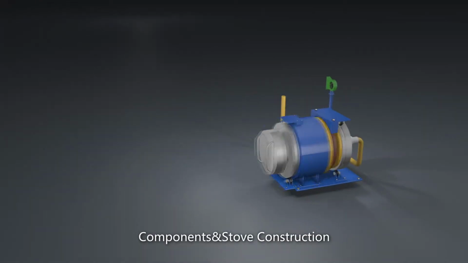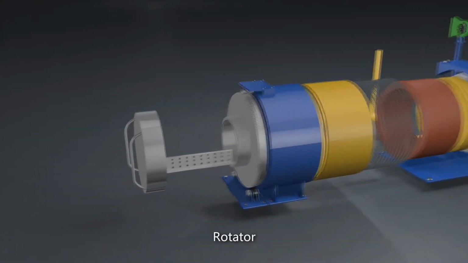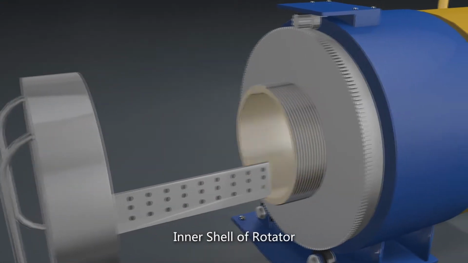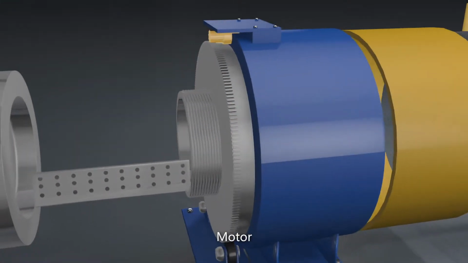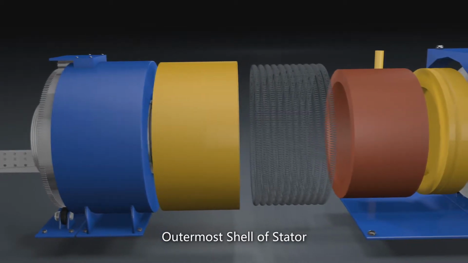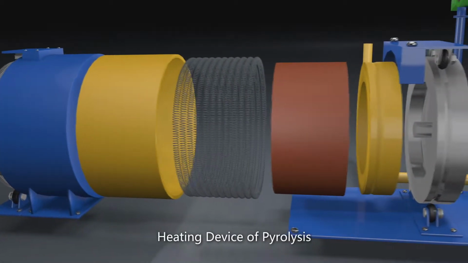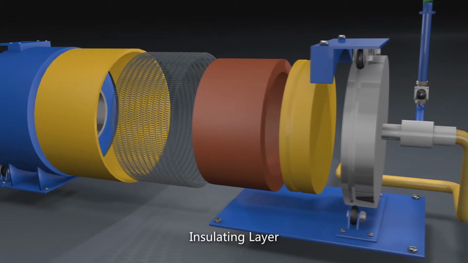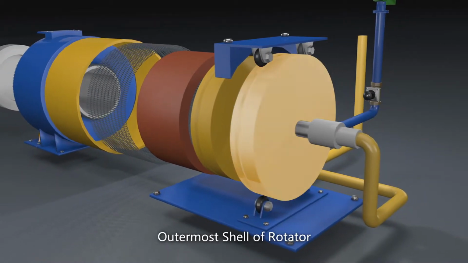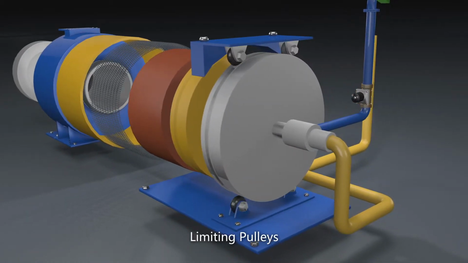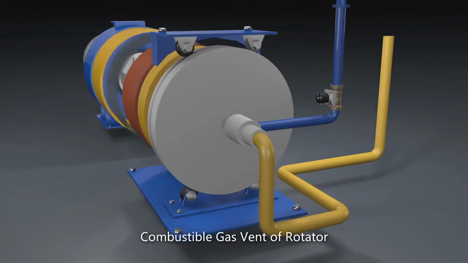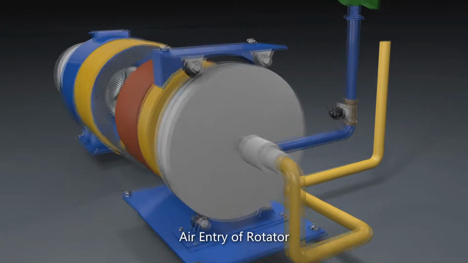Components and stove construction: rotary drum-type pyrolytic reactor, rotator, cap of rotator, damper screen inside inner shell of rotator, gears of rotator, motor, supporting pulleys, stator, outermost shell of stator, insulating layer, heating device of pyrolysis, insulating layer, electric heating radiation layer, insulating layer of rotator, rotary joint of combustible gas, limiting pulleys, rotary joint of air, combustible gas vent of rotator, air entry of rotator.